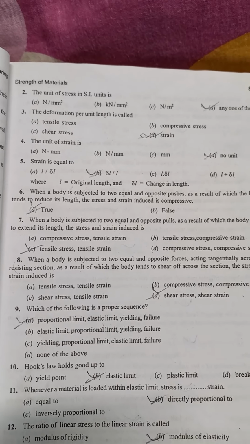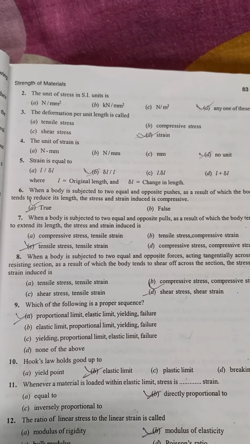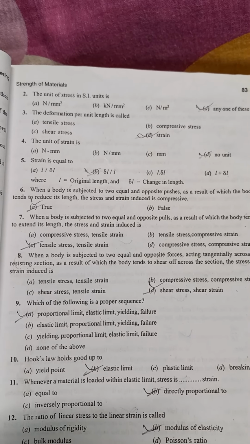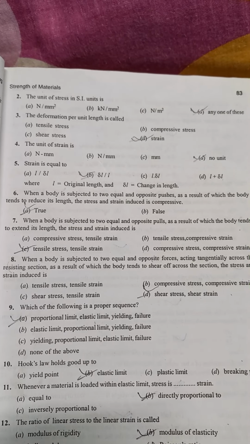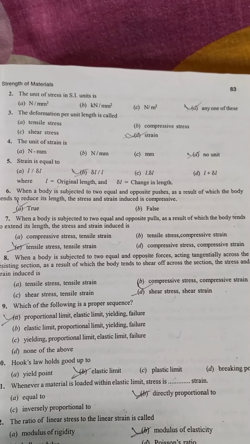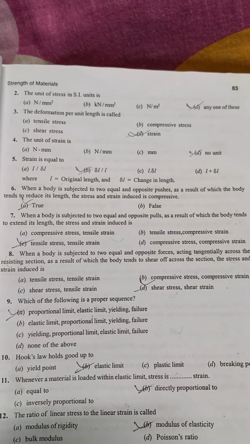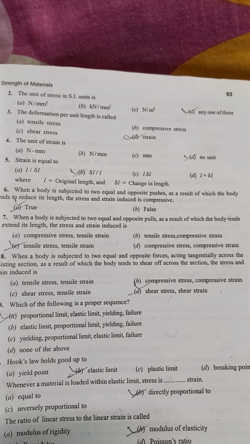Question number 3. The deformation per unit length is called option A tensile stress, option B compressive stress, option C shear stress, option D strain. So the deformation of a body per unit original length due to some external force is known as the strain. So option D is the correct answer.